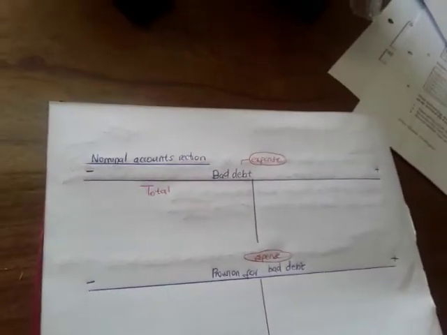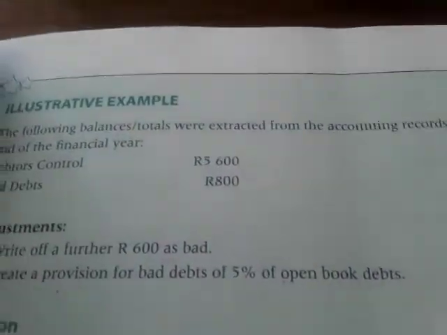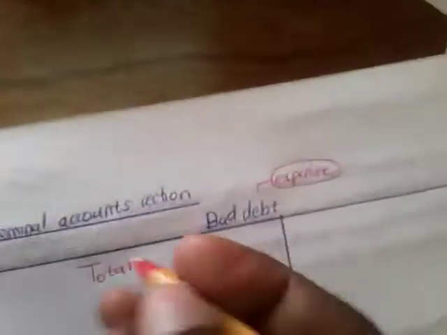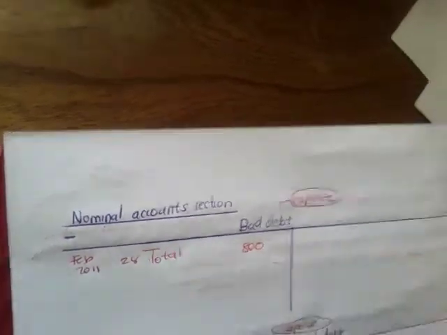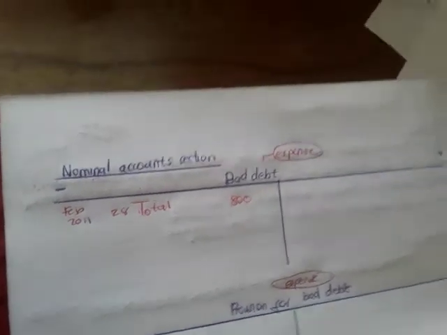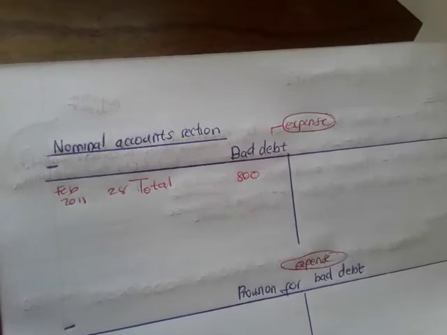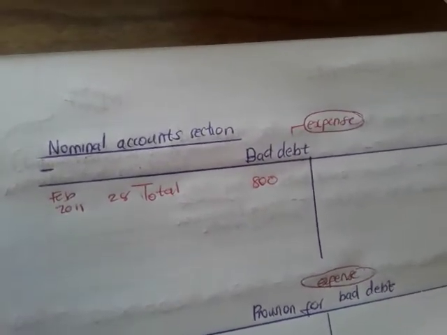So it's actually how much? It's 800. Let me just check. Yes, it is 800. So therefore you say your total at the end of the year, February 2011, it's actually 800. And then you remember that I was actually told to also write off 600 to this account, okay?